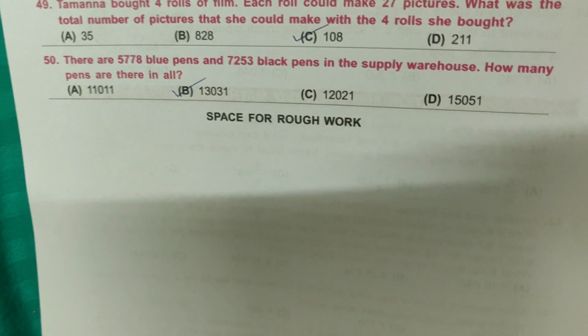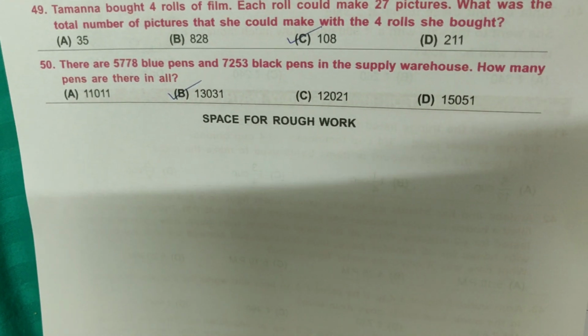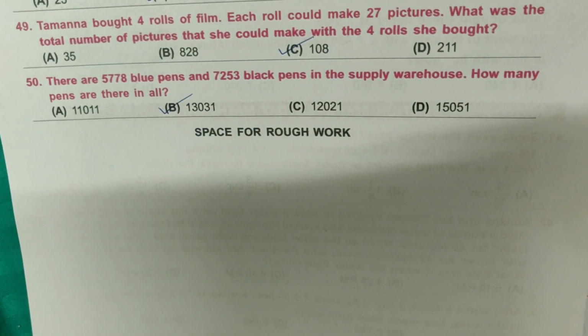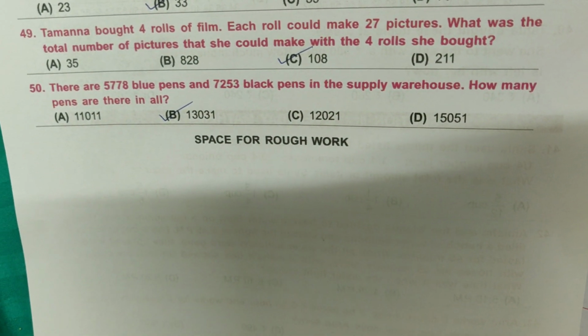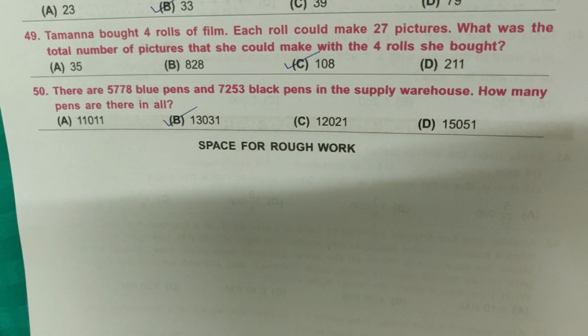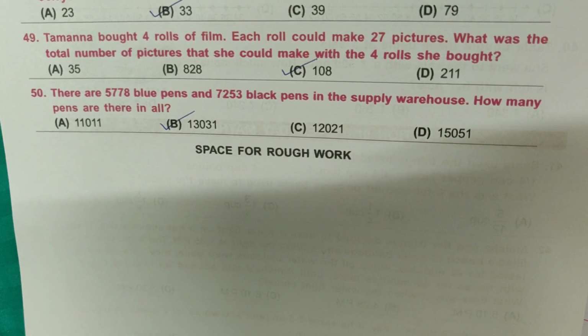There are 5,778 blue pens and this many black pens in the supply warehouse. How many pens are there in all? So we need to add the number of pens, and then we get the answer.